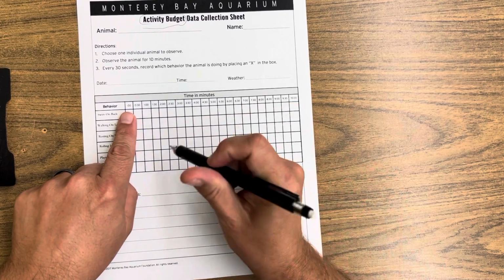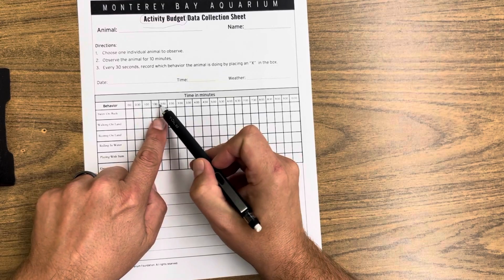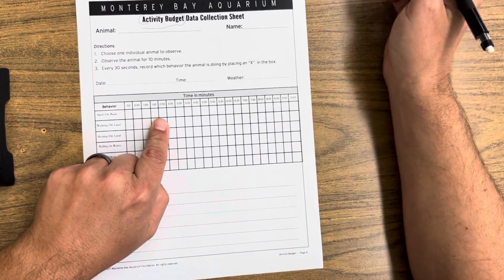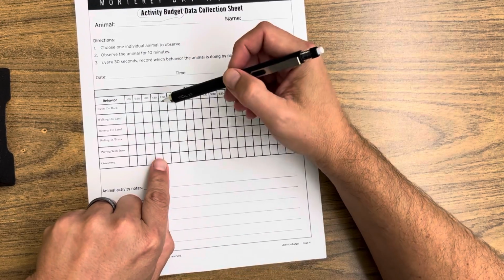What you'll do, you see it says time in minutes, starts at 0 time and it goes up to 10 minutes. Every 30 seconds, so you have to make sure you're timing this, every 30 seconds while you're watching the video of the sea otters, you're going to mark down whatever you see them doing at that time.